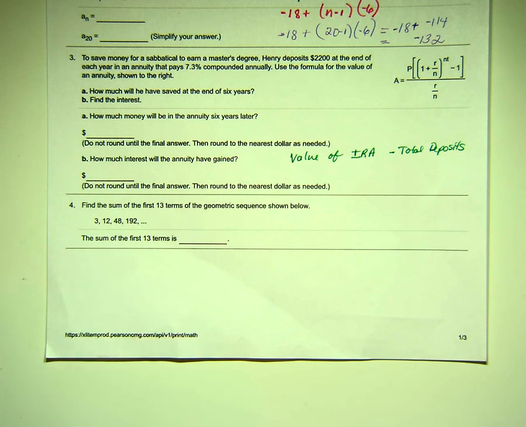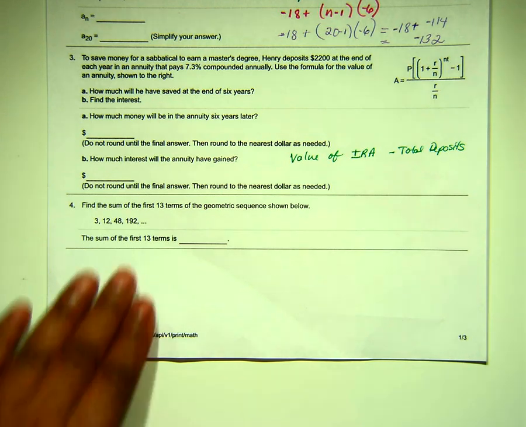We know that we have a principal of $2,200. You're going to have a rate of 0.073. Notice how I changed the percent to a decimal. And it's compounded annually, meaning that your N is only going to be 1. For part A, it gives to you that your T is going to be 6. Then for part B, we want to know how much interest was gained. Notice right here that your interest is going to be the value of the annuity, which is what we're going to calculate for part A, minus the total deposits. So let's go ahead and get started.